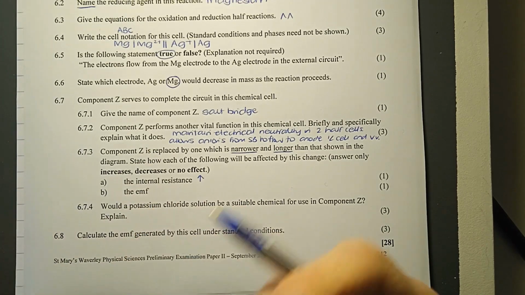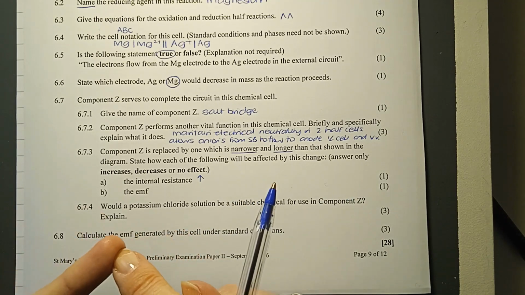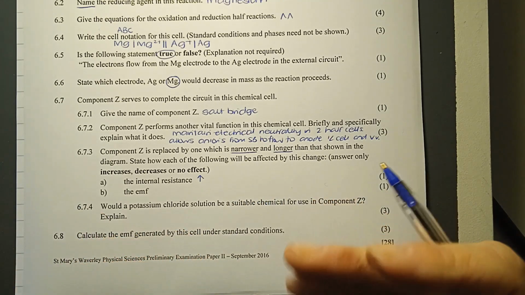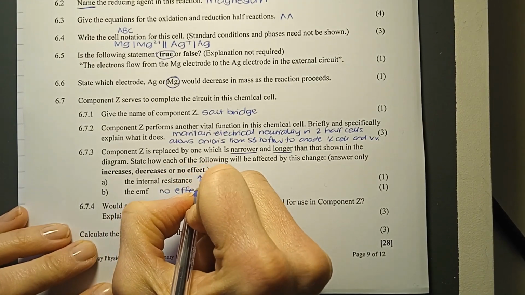Well, our EMF equation is not going to change at all. We haven't changed the identity of the anode and cathode, and we haven't changed any of the standard conditions. All we've changed is the salt bridge. So therefore, the EMF will have no effect.